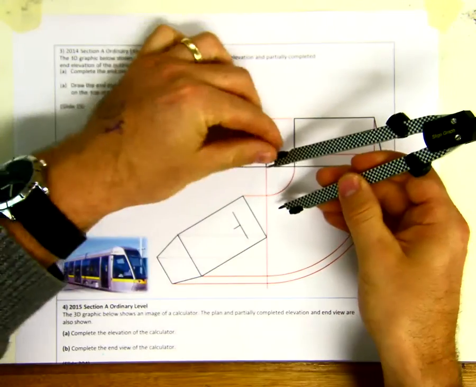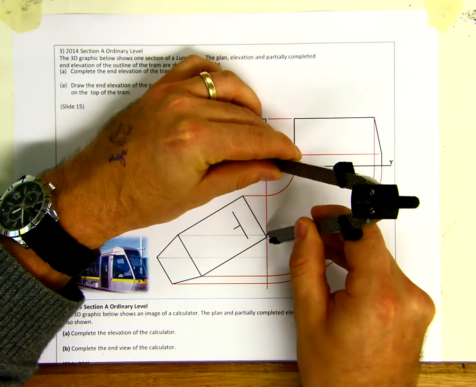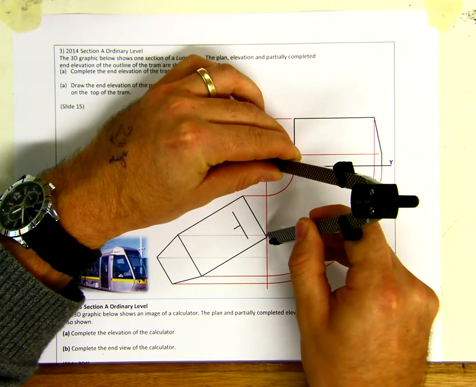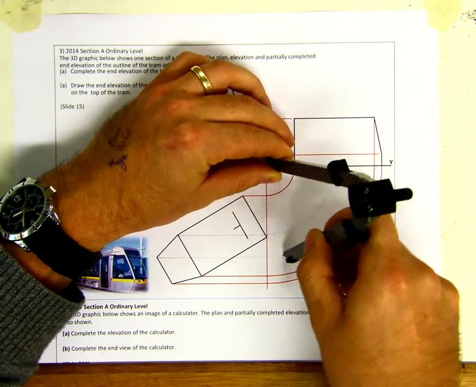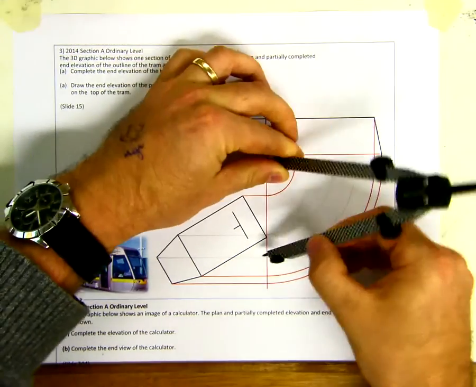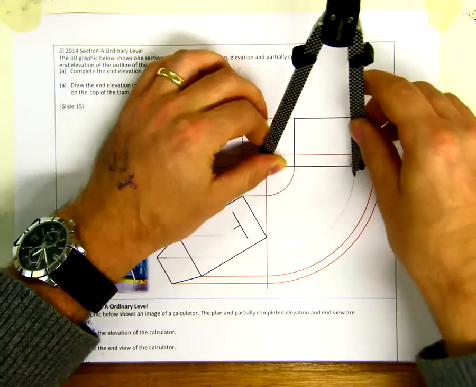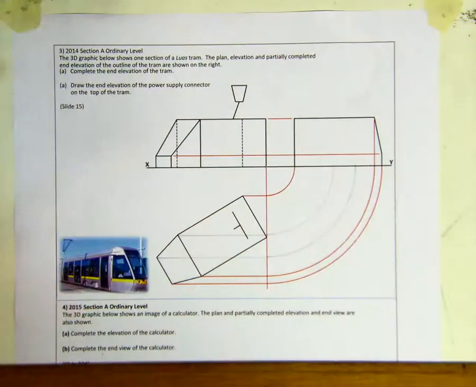Okay, and using our compass, we use this as a rotation point or a hinge point. We're going to rotate it up and around. Same with the bottom one, up and around. Okay, so it's a bit light, so we'll go a bit heavier. Up and around.